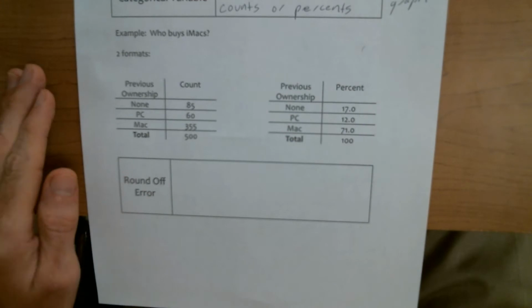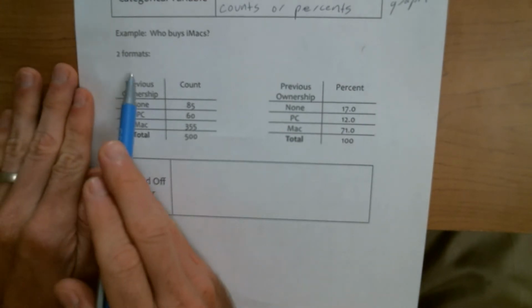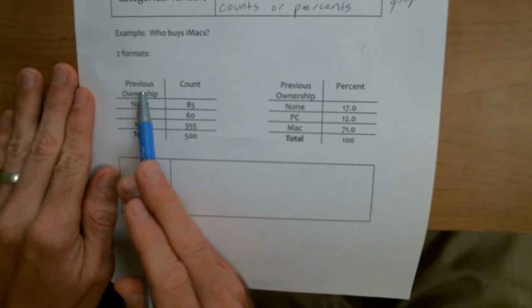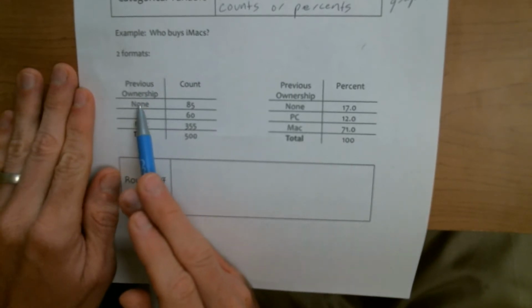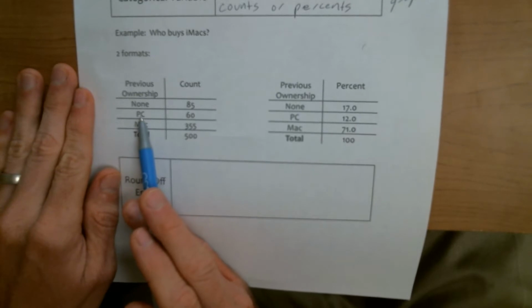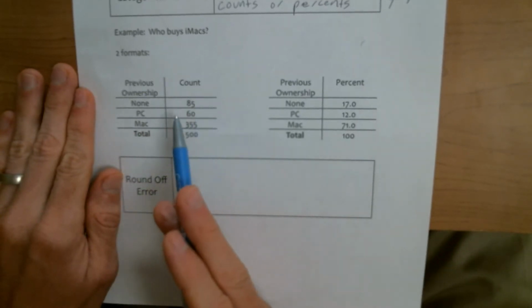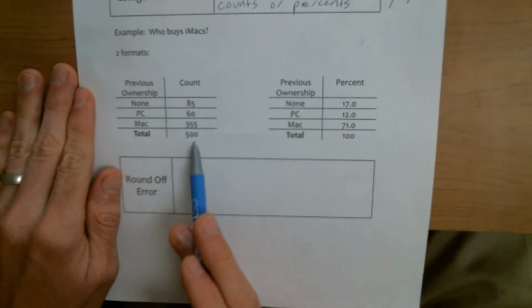Here's another example: who buys Macs? There are two different ways of showing it, but this is basically saying, what was the previous computer that you owned? Did you not own a computer? Did you own a PC? Did you own a Mac? And then this is how many of each there were.